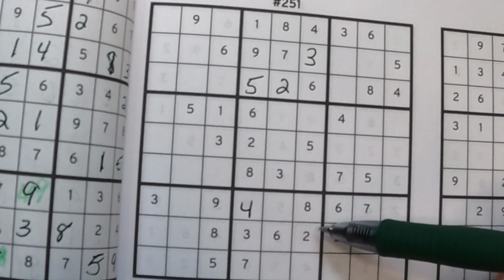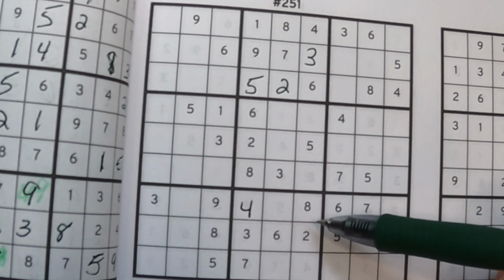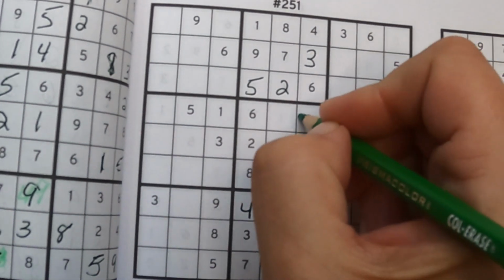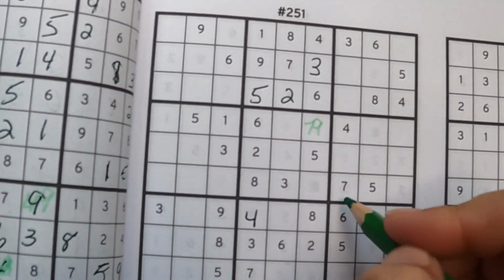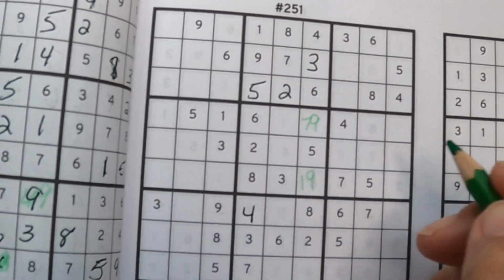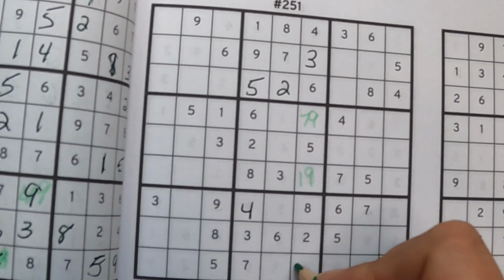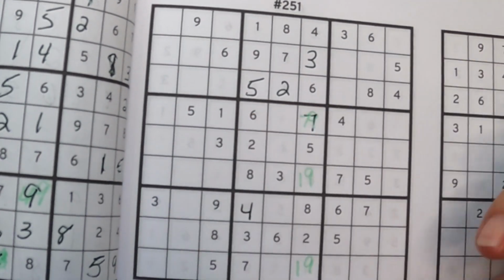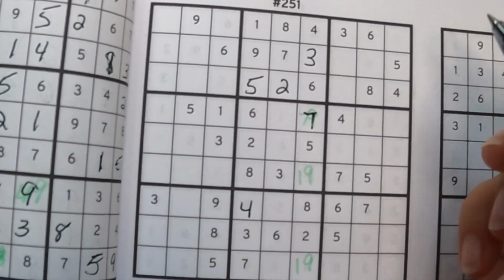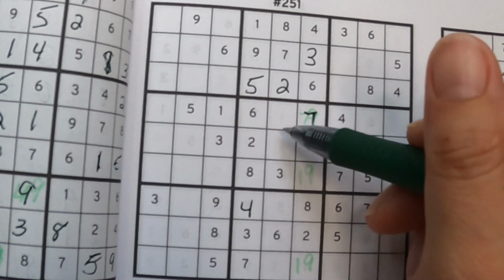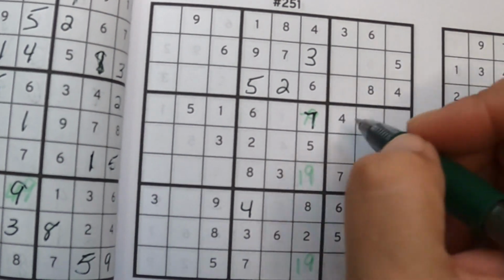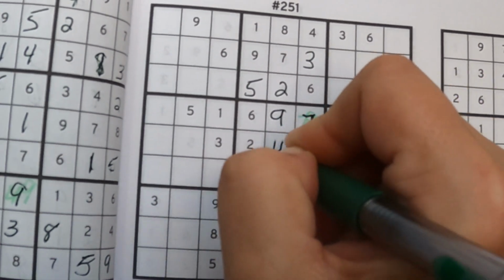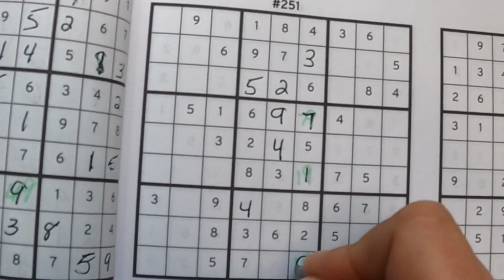For this column now we're missing 1, 7, and 9. We've got a 1 here, so 7, 9. 7 here, so 1, 9. 7 here, 1, 9. That means that our 7 has to be here. For this box now we're missing 1, 4, and 9. We've got a 1 and 4 here, so that makes this our 9, and that 1 makes this our 9.